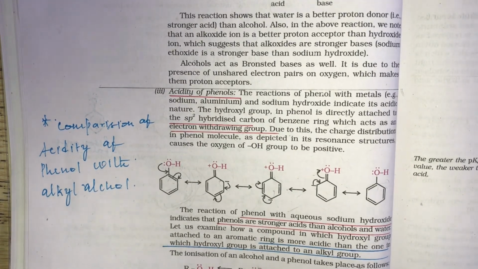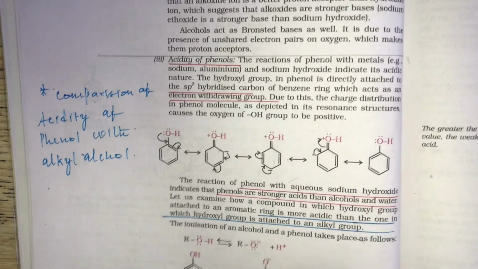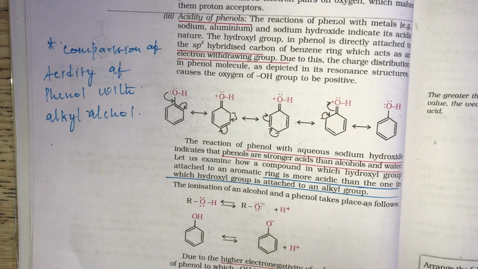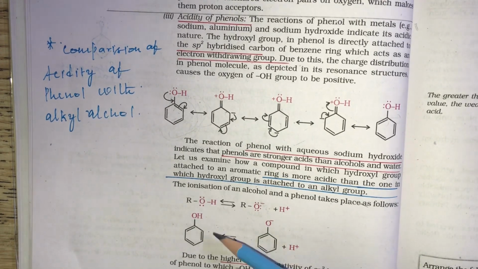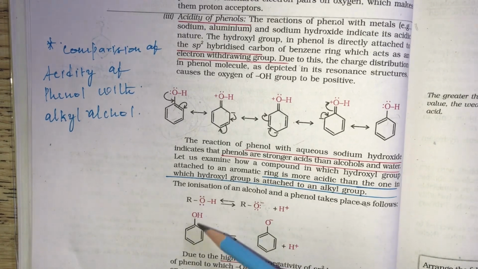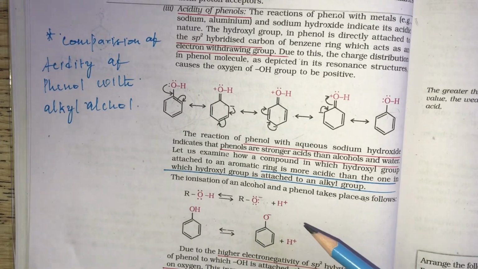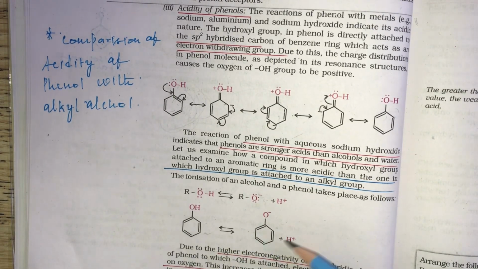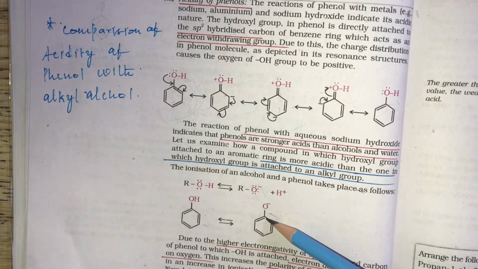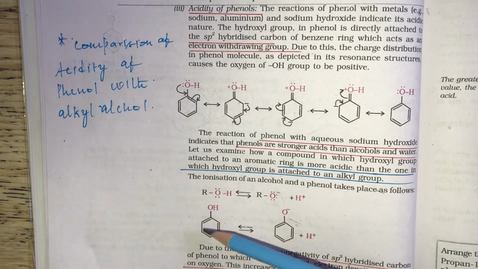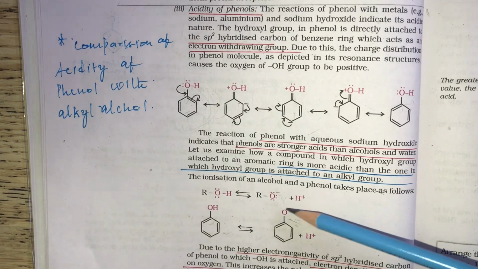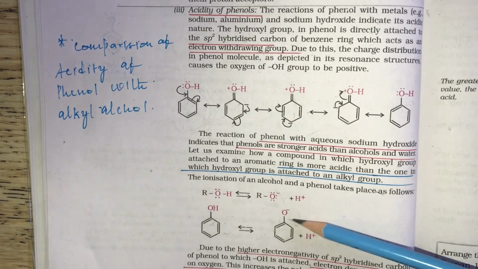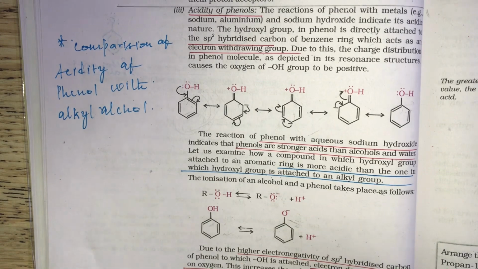But in the case of phenol, due to the high electronegativity of the sp2 hybridized carbon, the electron density decreases on the oxygen atom of the OH group. The decrease in the electron density of the oxygen atom causes polarization of the OH bond, resulting in the formation of the phenoxide ion. The formed phenoxide ion is more stable than phenol due to resonance stabilization. So the stabilized phenoxide ion and the release of H plus are the reason for the acidity of phenol.